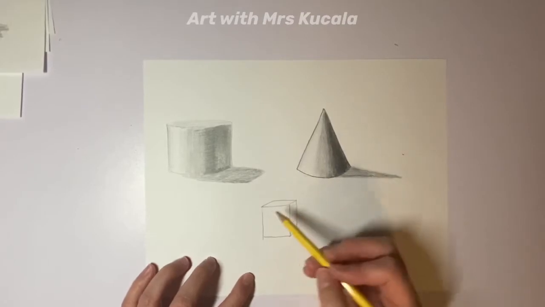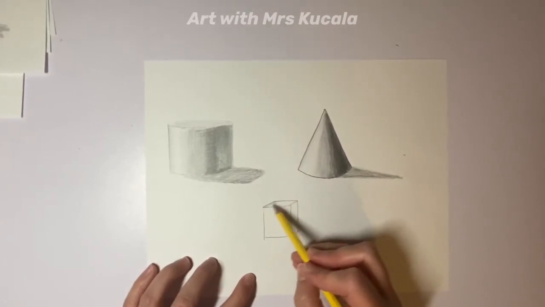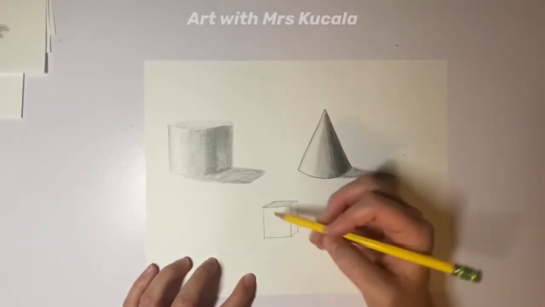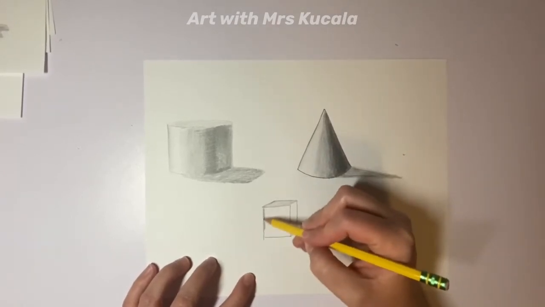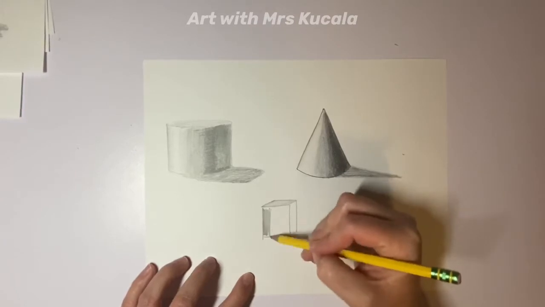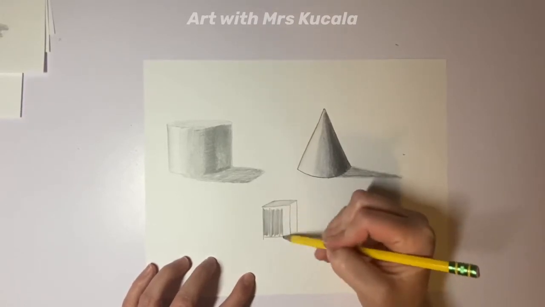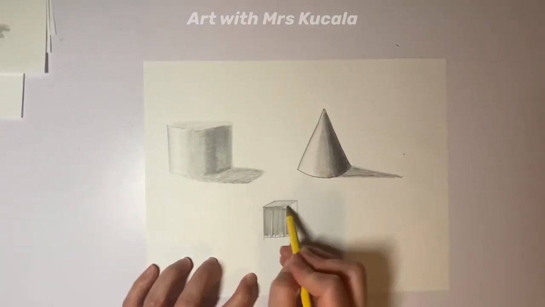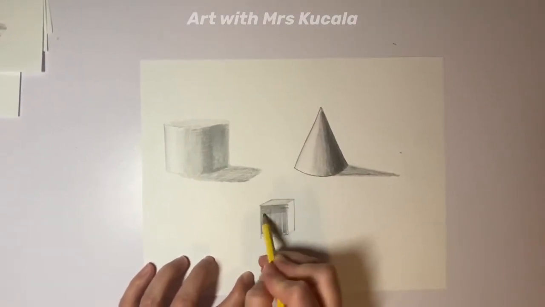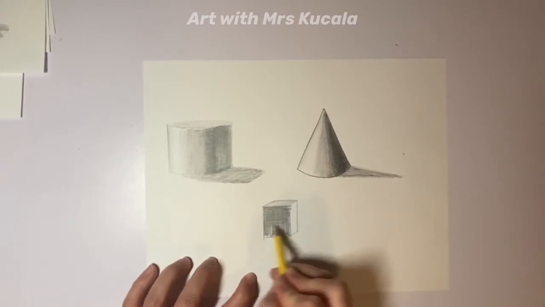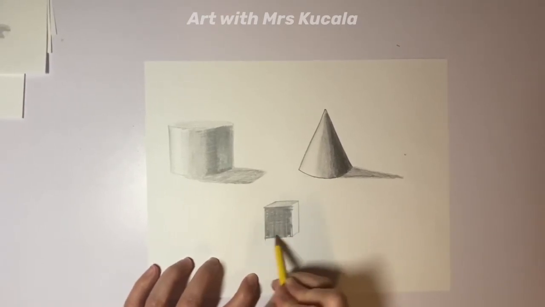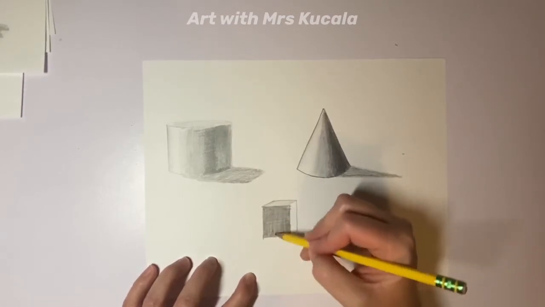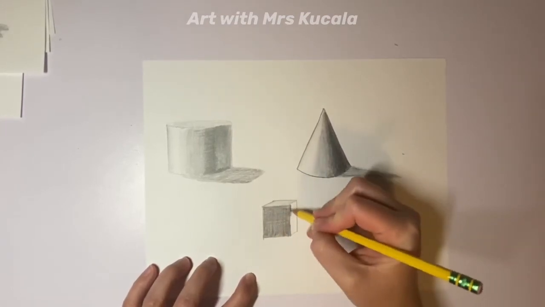And like I said, the light's always coming from the same area there, so we're gonna do a light value at the top. Now a cube is very special because it only has three showing sides at the moment, and each side is not going to have a gradient or a change in value. They're just going to have a solid value on each side of the cube. And like I said, if your cube isn't perfect looking, it's okay, just give it a shot. We are going to go into more detail about how to draw those accurately later.